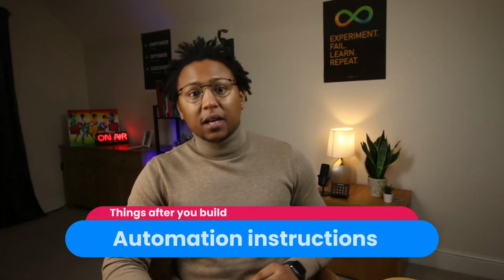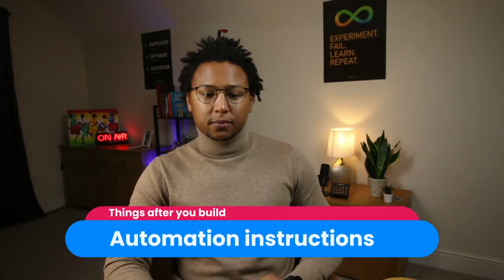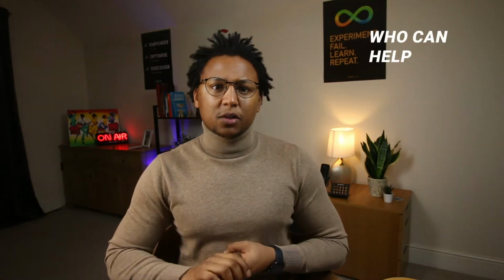So number 3 is automation instructions. This is basically like a work instruction or a manual, but it's for the user to know, okay, how do I interact with this automation? How do I use it? Who do I talk to when something goes wrong? All that information needs to be in this automation documentation.